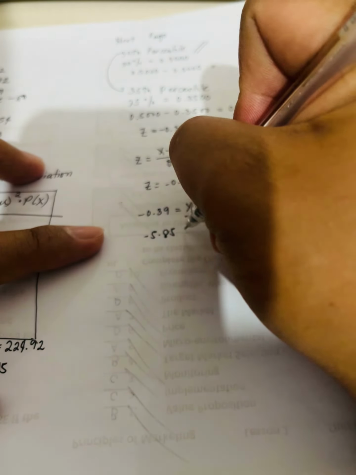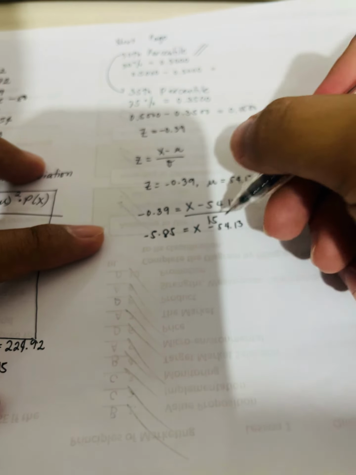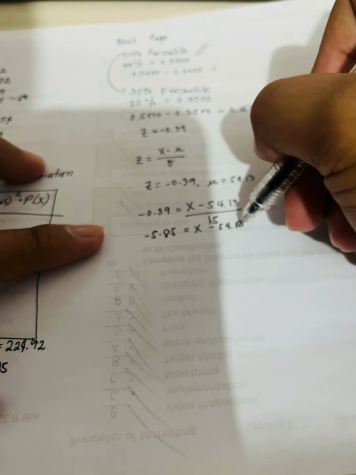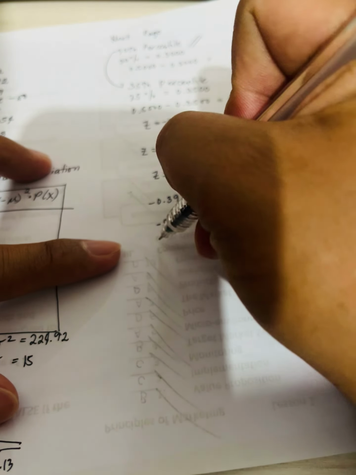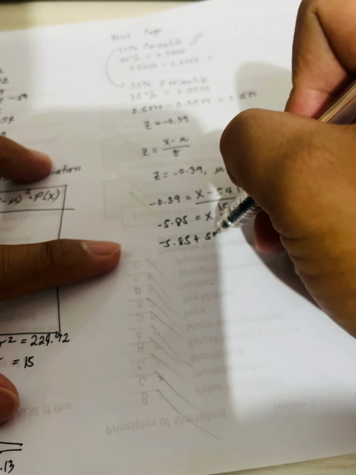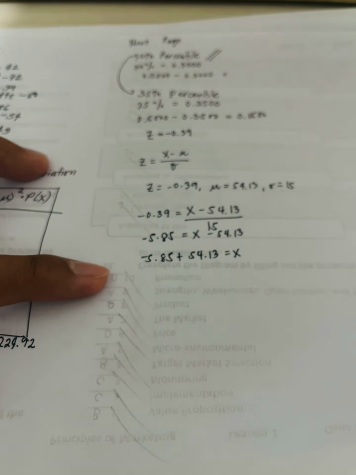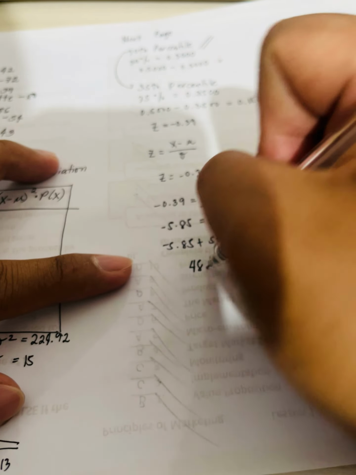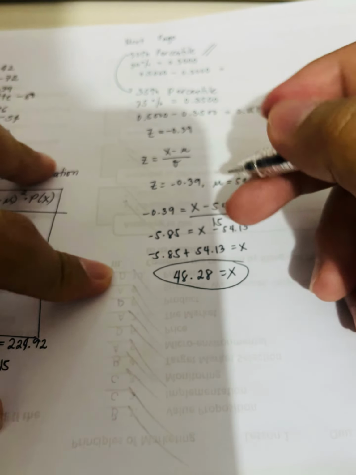Then x minus 54.13. We have to leave x alone, so we'll move negative 54.13 to the other side. That becomes positive using the addition property of equality. So negative 5.85 plus 54.13 equals x. Just add the two values, and it will give us 48.28.